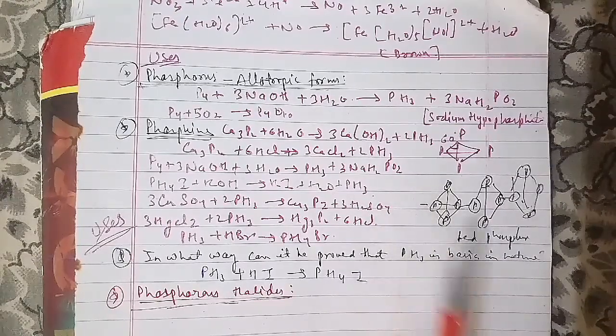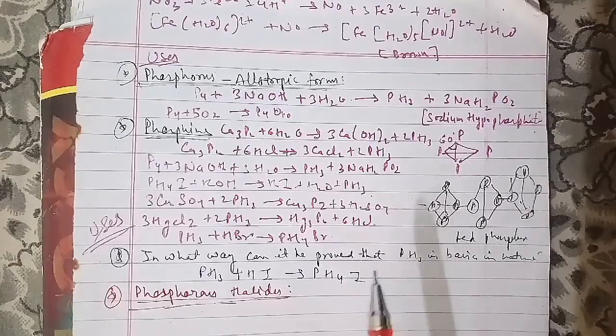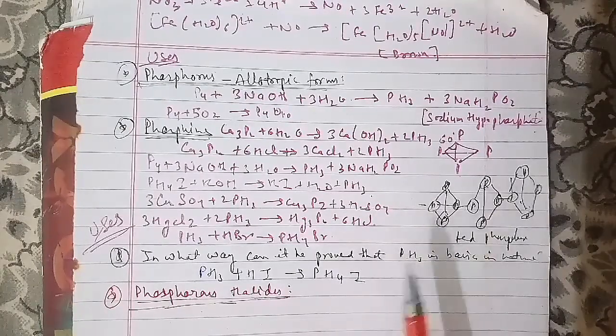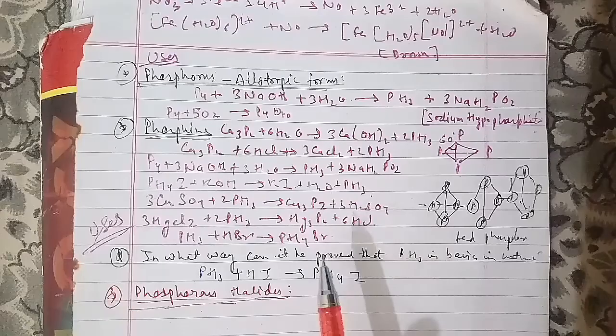On the same case we have a structure for this, that is P with Cl, Cl, Cl, and having a lone pair. Okay, this is about it.